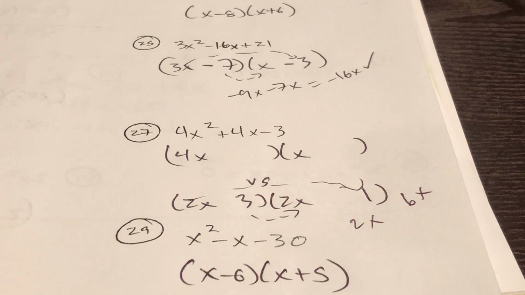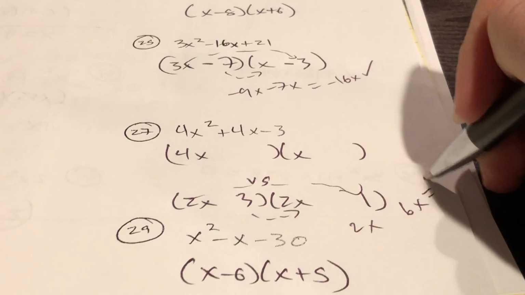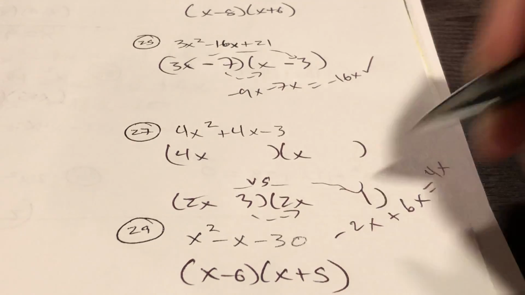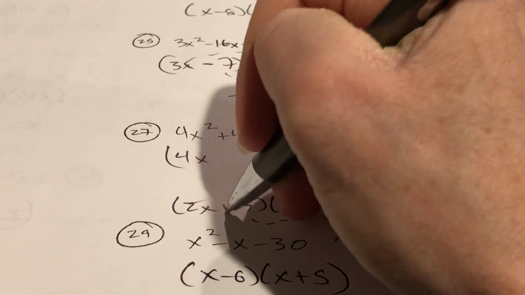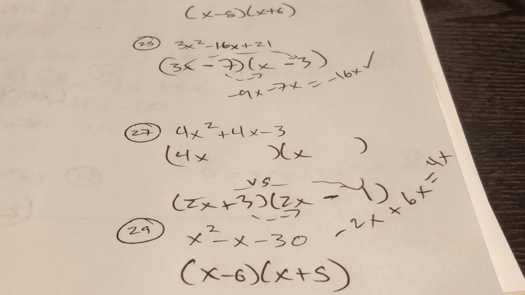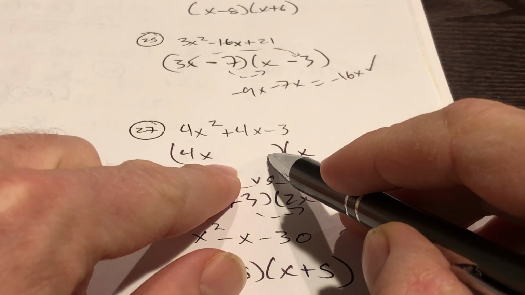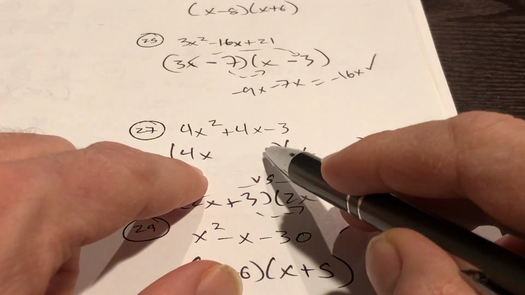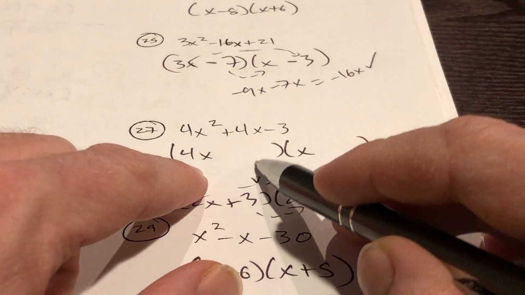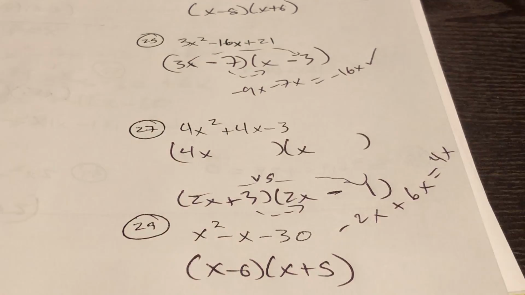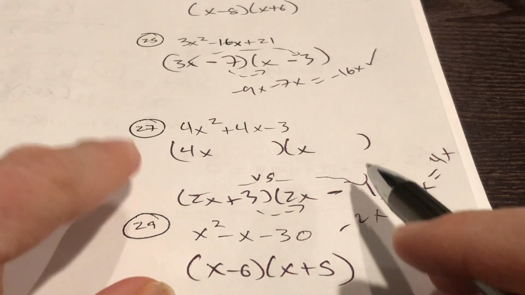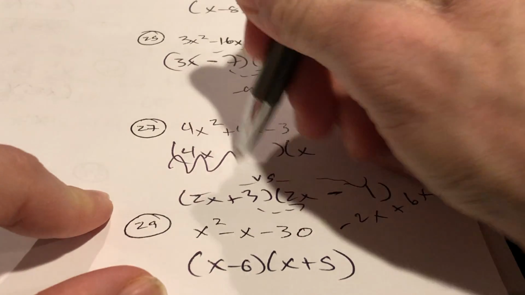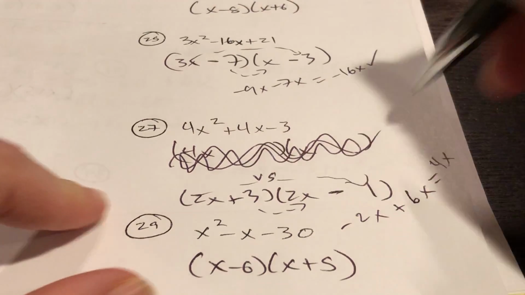Can 2 and 6 become 4 if one of them is positive and one's negative? Yes. All right, if you put 3 here, you get 3x. Put it there, you get 4x. 3x and 4x are going to be plus or minus 1. If you put the 3 here and the 1 there, you'll get 12 and 2, and that's going to be plus or minus 10x. So it is this one right here. Remember, there can only be one answer.